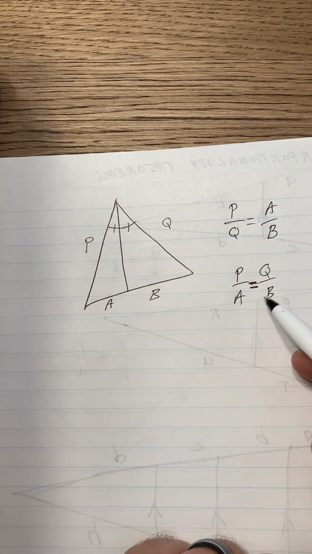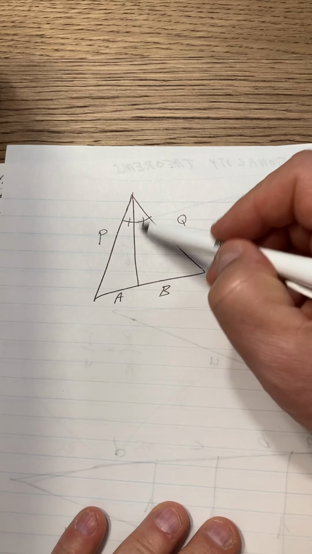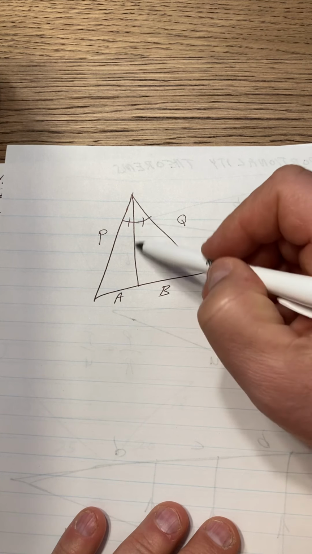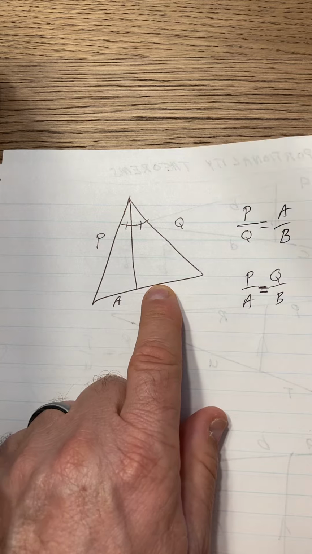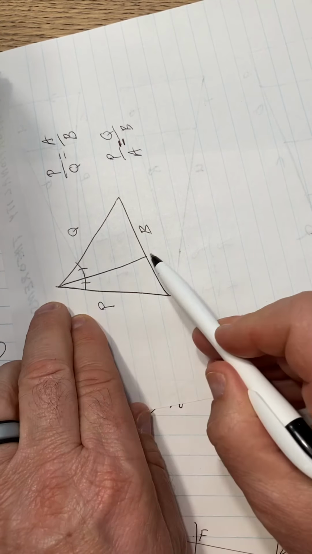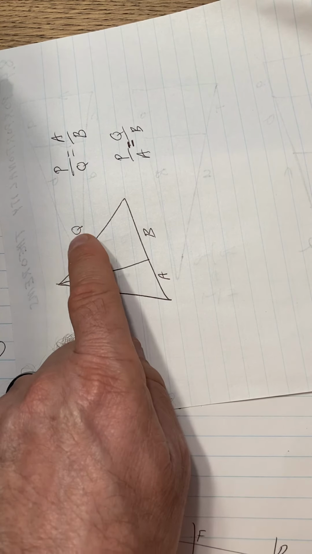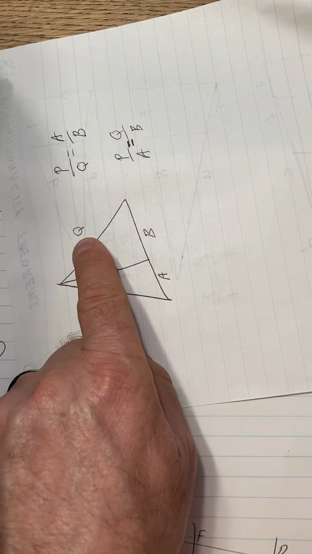PB, QA, PB, QA. Either one of these works. I don't care which way you memorize it. That has to be an angle bisector. If that's not an angle bisector, this is not going to work. I don't care if it looks like this. As long as that's an angle bisector, P over A is going to be equal to Q over B. This distance over that distance is equivalent to that distance over this distance. Okay? There we go. Now let's try and put this into practice using some problems.